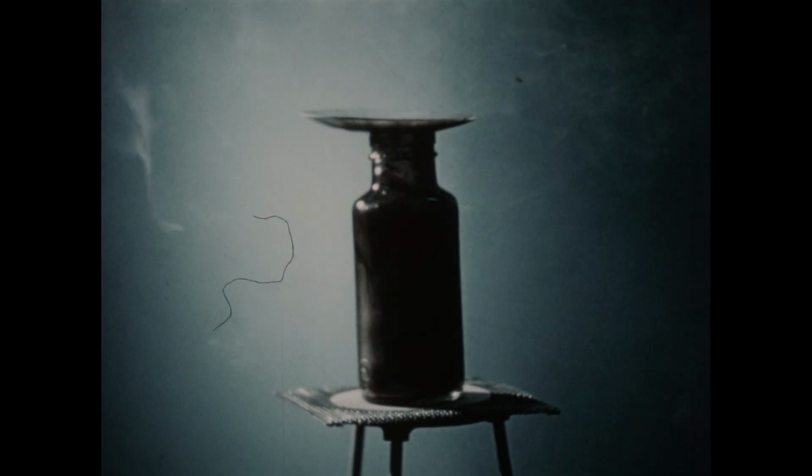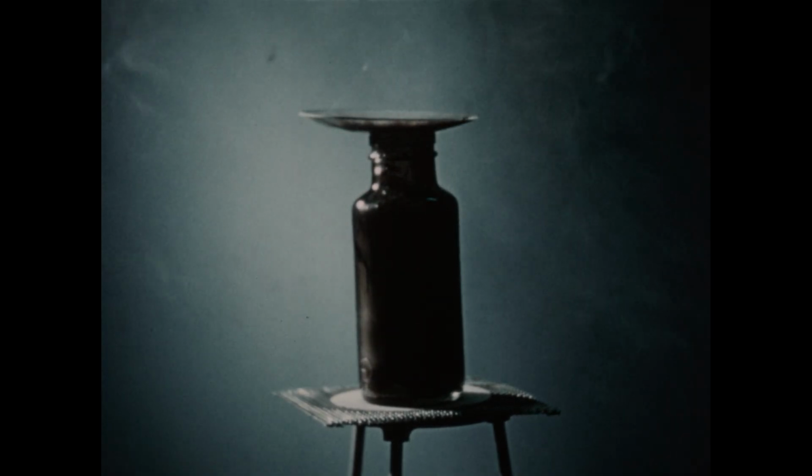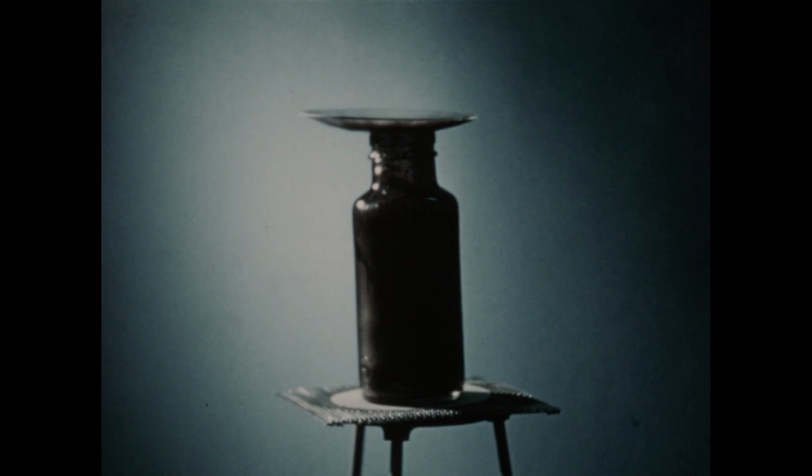You can see that after a few moments, the reaction takes place very rapidly. A puff of flame is produced, and the inside of the bottle becomes filled with soot. So obviously one product of the reaction is carbon. The other product is hydrochloric acid.